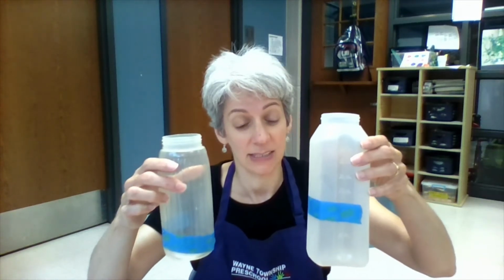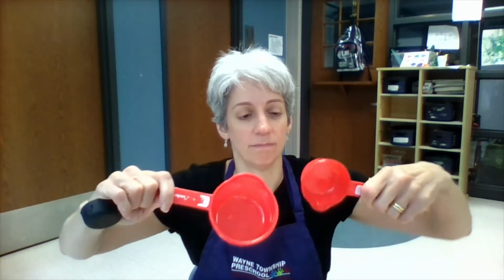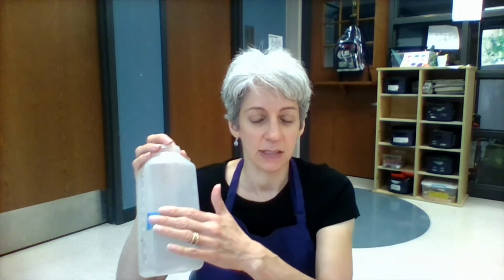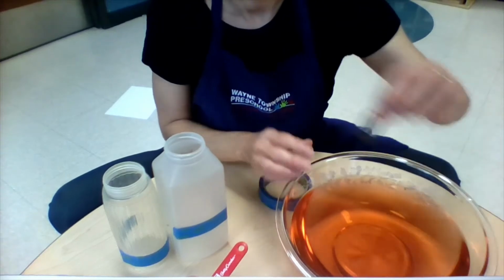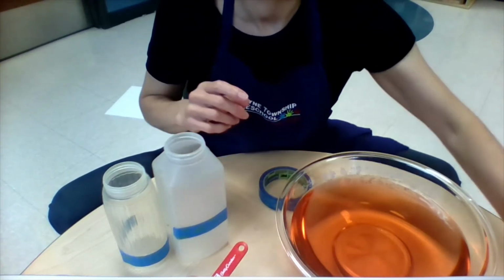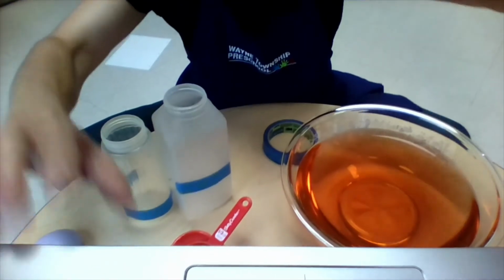So the things that you'll need: some containers. These are just things I had around the house. You'll need some measuring scoops like this. These are just my measuring cups from home. You will need some tape, painter's tape, masking tape. You could even use rubber bands. This will be because you'll want to make a line somewhere on the container. You'll also need some water. I did put some food coloring in my water so it's a little easier to see, but you don't have to do that. So I'll leave my camera down so I can show you what we're doing.